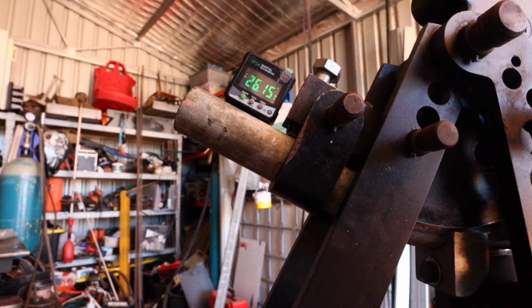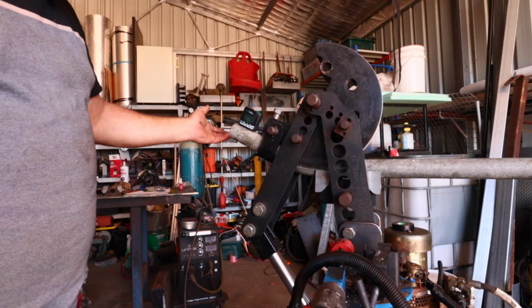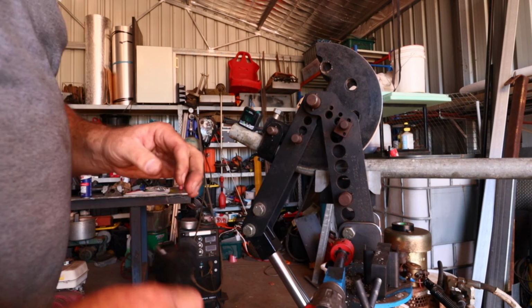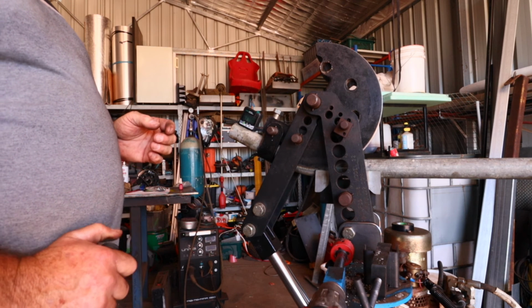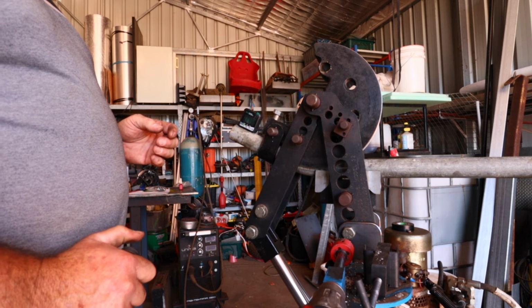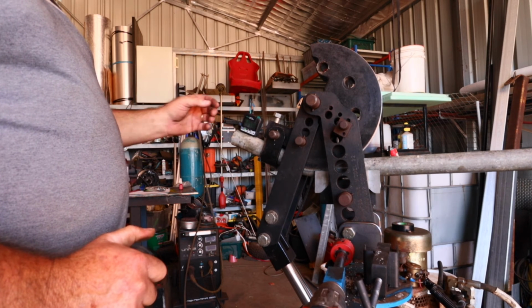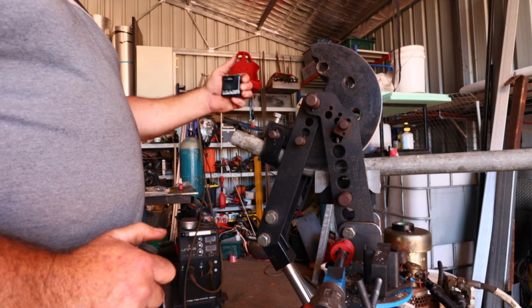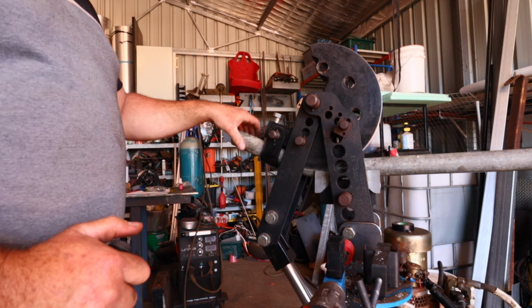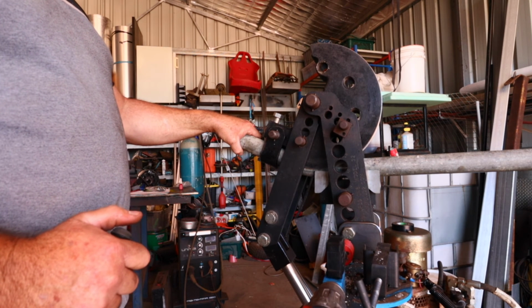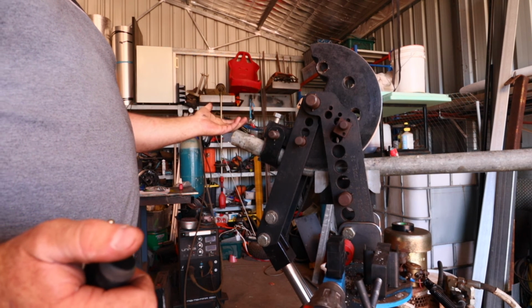Overshot it a little bit, didn't I? So now if I back this off a tad, right, now we're free to take the pipe out if we want, and we have a bend in the pipe.